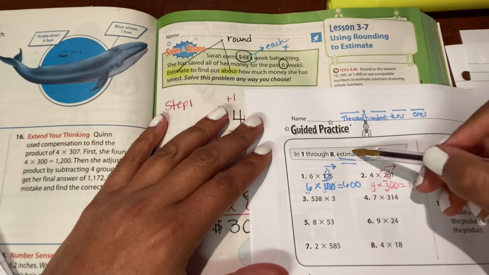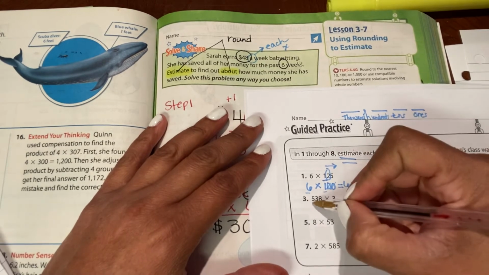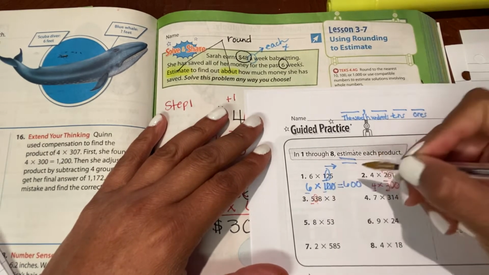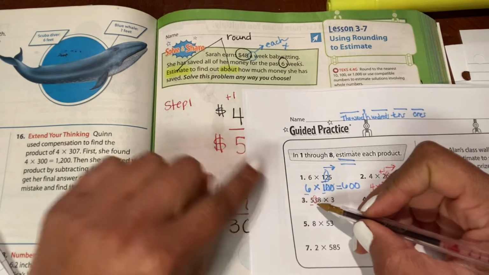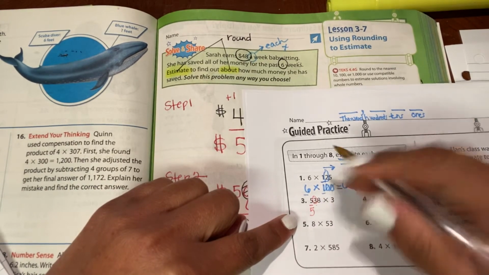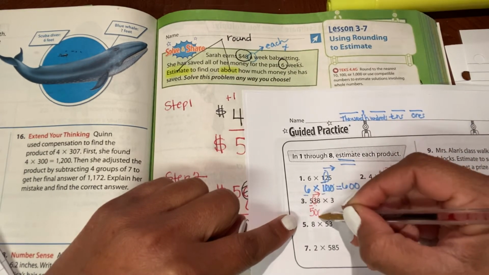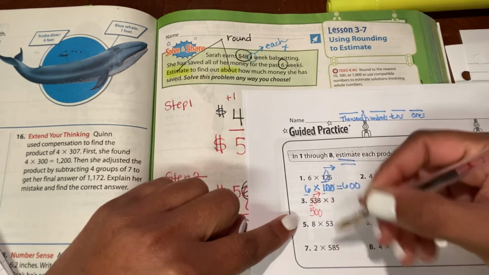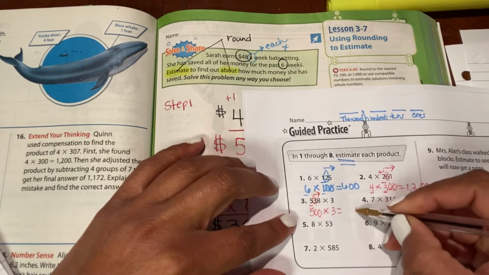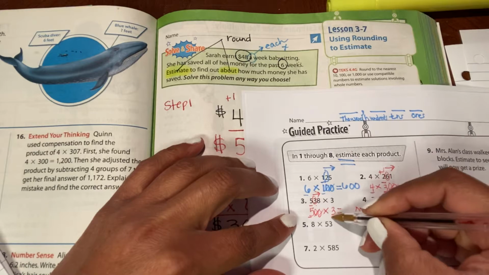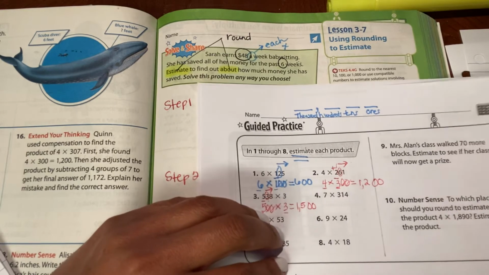Number 3, 538 times 3. Which number are we estimating? 538. What is the highest place in that number? The 5, which is the hundreds. Then you circle your neighbor. What kind of digit is your neighbor? 4 or less. So that means we don't care less for the 5. That stays the same, and everything to the right turns into zeros. 538 rounded down to 500. Now you multiply that times the 3, trail 2 of those zeros, and you're left with 5 times 3, which is 15. The answer for number 3 is 1,500.